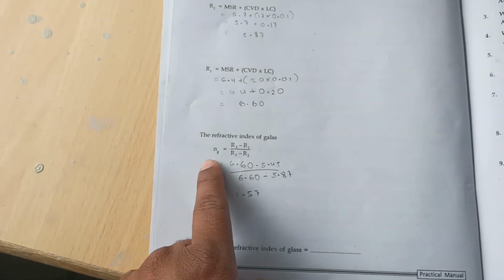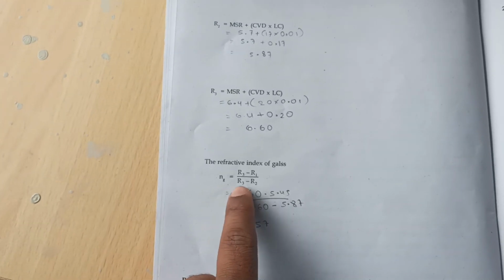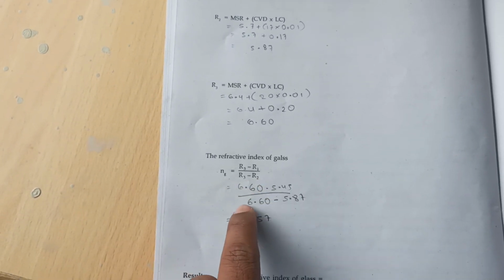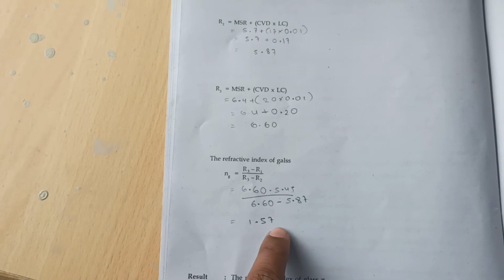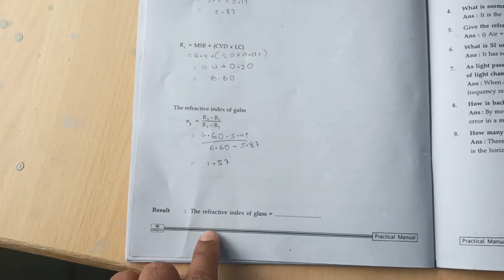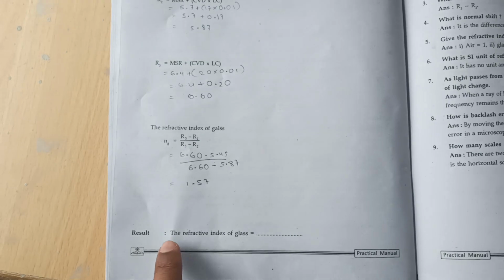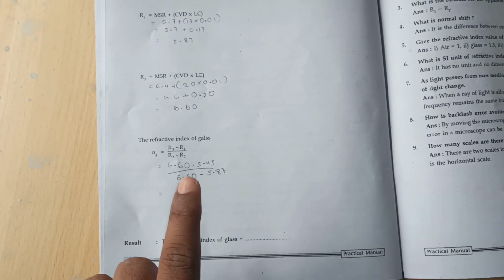By calculating, the final answer is 6.60. This is R3. Refractive index of glass, n equals (R3 minus R1) divided by (R3 minus R2), and substituting these values we get 1.57, but the actual refractive index of glass is 1.5. This is our final answer. Thank you for watching this video.